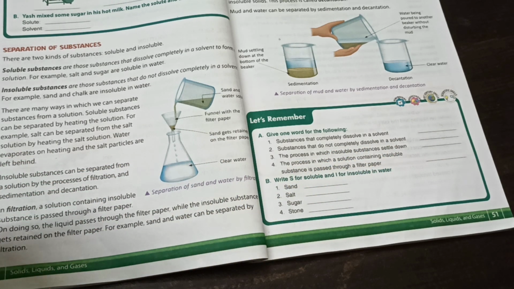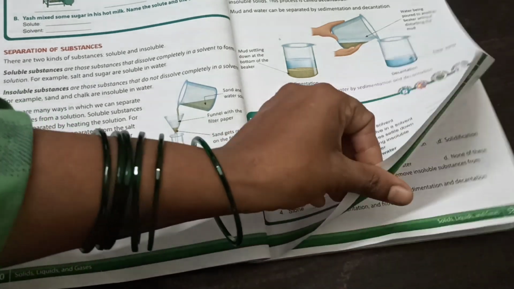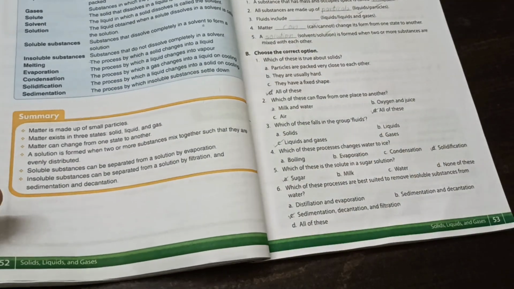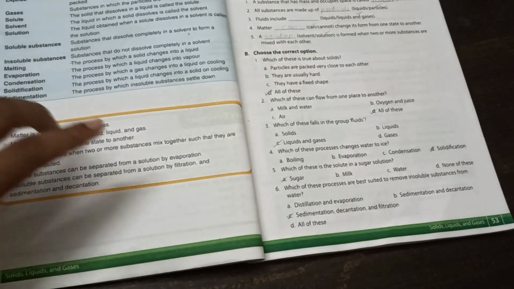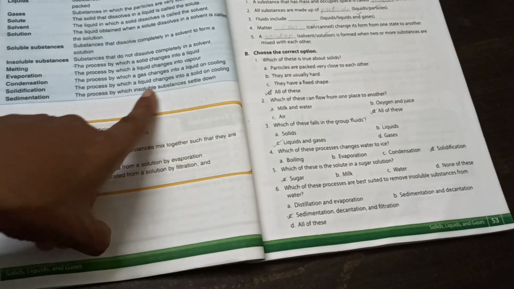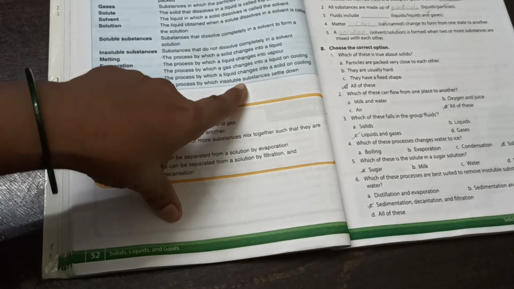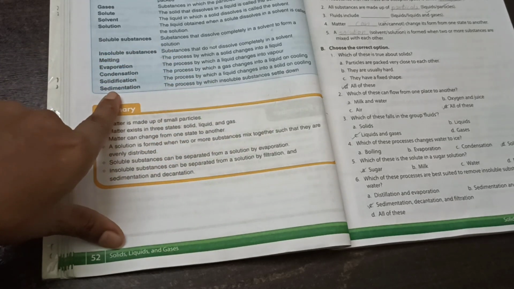Then the third one: the process in which insoluble substances settle down is called sedimentation. You can easily find it here.